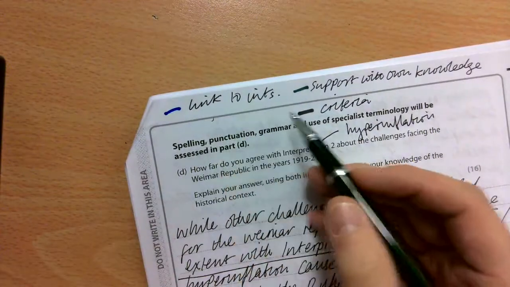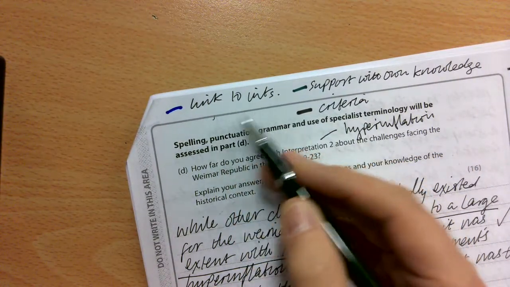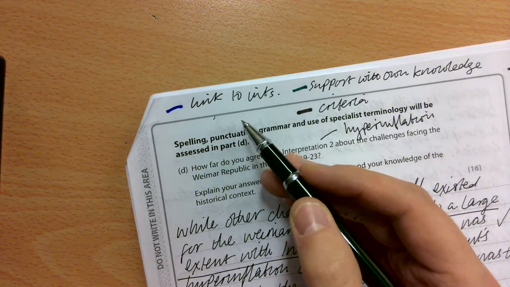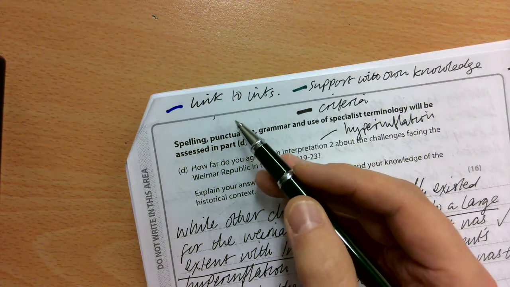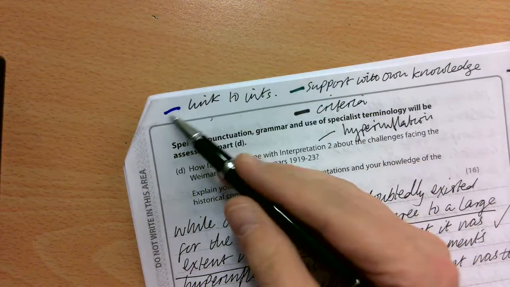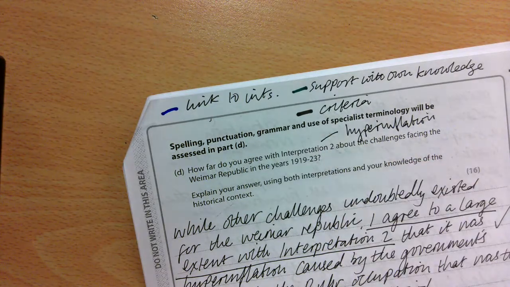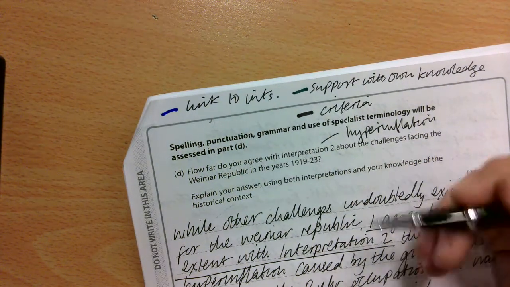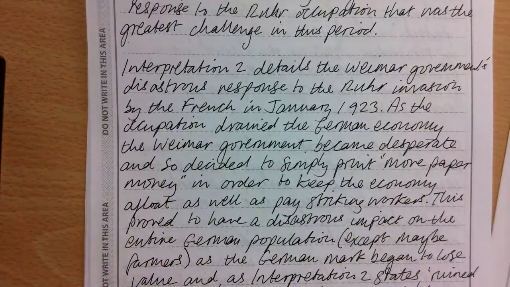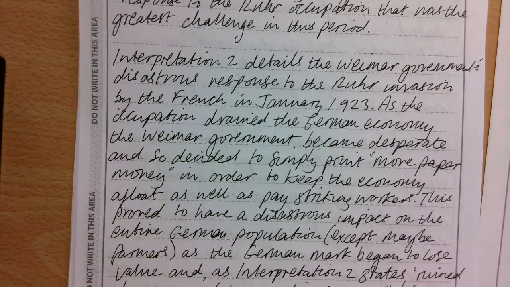So I've got a little key up here as well, because we want to be seeing these 3 things. Number 1, I want to be making links to the interpretation. So I want to be quoting the interpretation, talking about what it says in the interpretation. I also then want to support it with my own knowledge. So we've got blue, green, and then black here is anywhere where I'm referencing that criteria, referring back to why I think this. So here we go. Get my colours ready. So I've got my green, I've got my blue, and I've got my black.